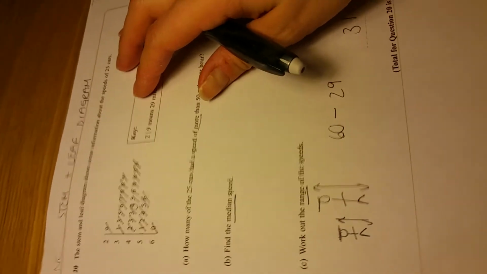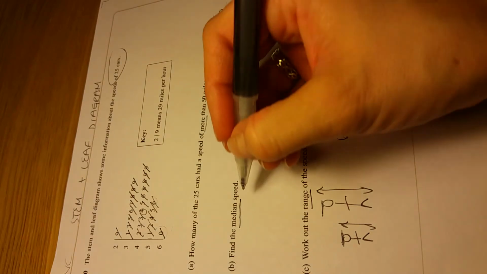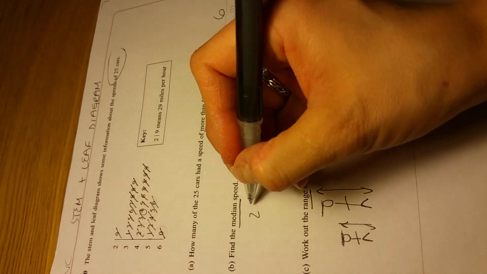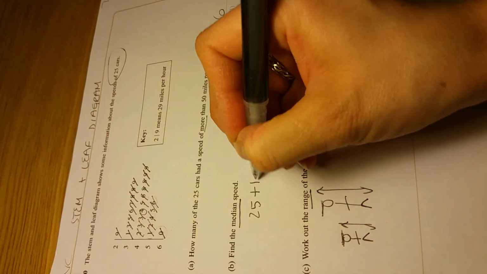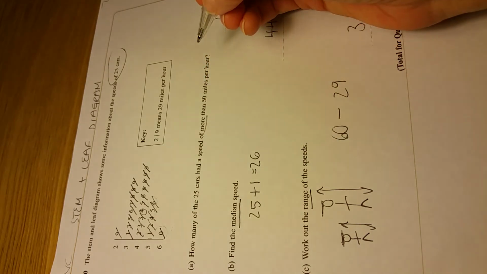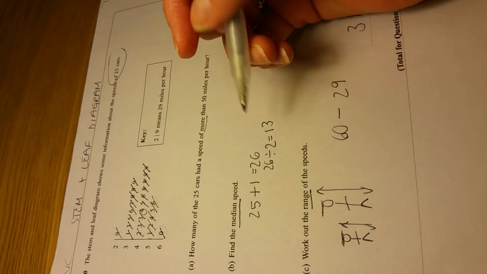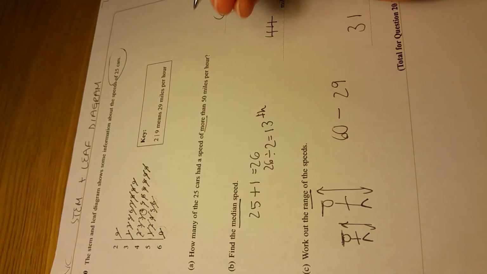Now, I meant to say, the other way you could have found the median, rather than crossing off, is that you have 25 pieces of data. A quick way to find where the middle one is, is to add 1 to whatever that is. So if you've got 26 pieces of data, you do 26 add 1. If you have 30, you do 30 add 1. So you do 25 add 1 is 26. And because you're trying to find the middle, divide that by 2 is 13. Now that doesn't mean the median is 13. It tells you the median is in the 13th position.